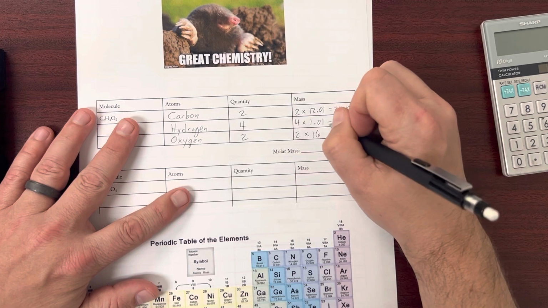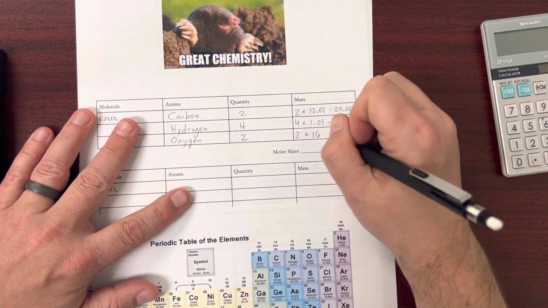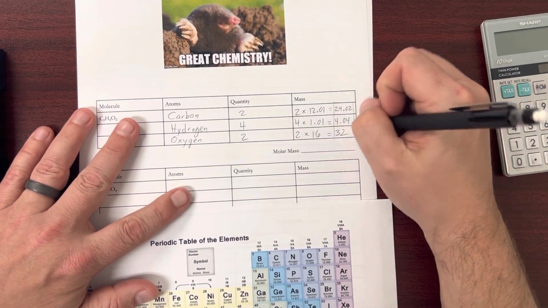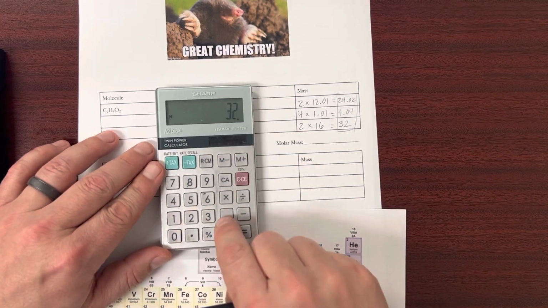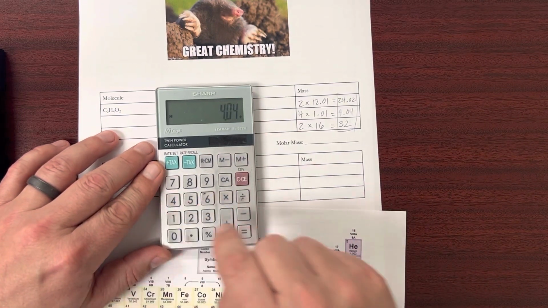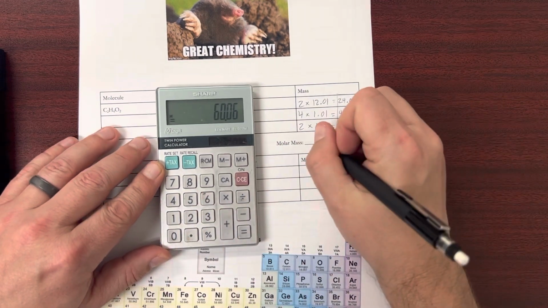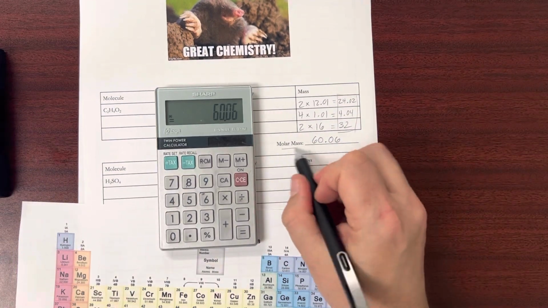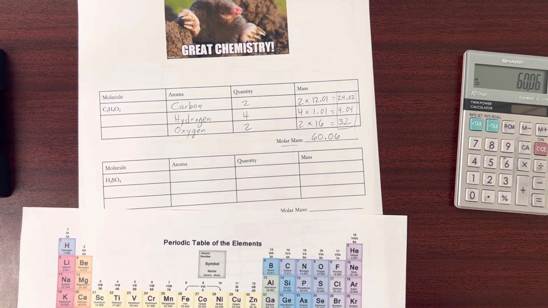24.02 equals 4.04 equals 32. Now I'm going to add all these together. When I do that, 32 plus 4.04 plus 24.02 equals 60.06. That is the molar mass of that particular molecule. All right, I hope this helps.